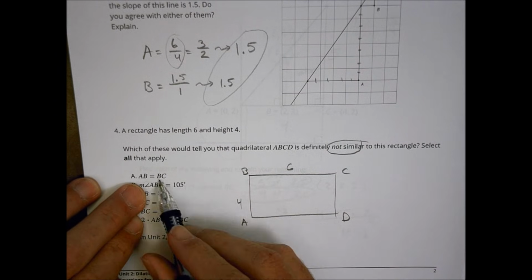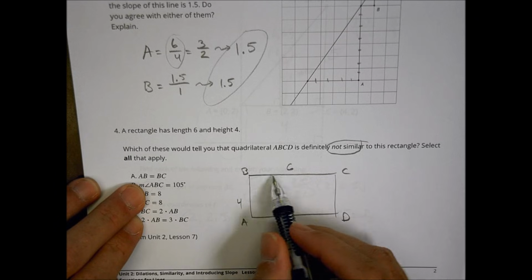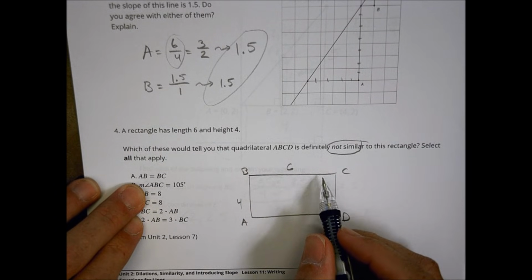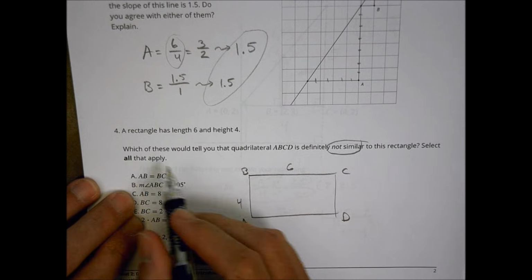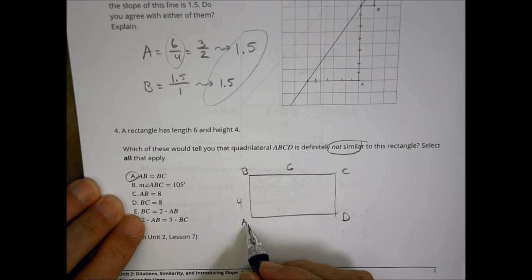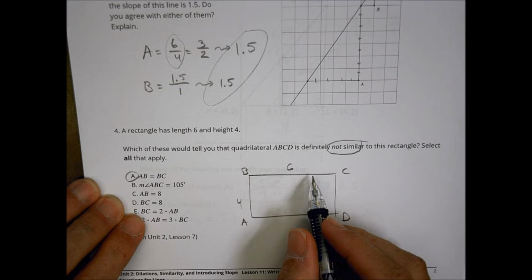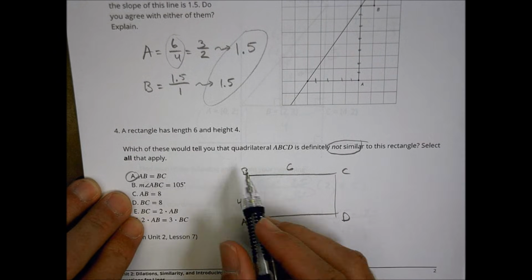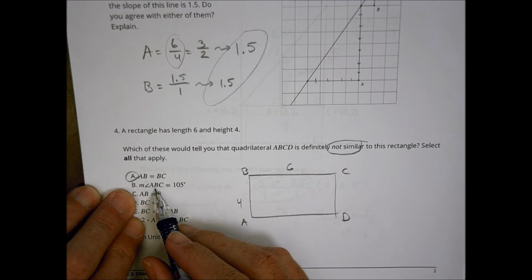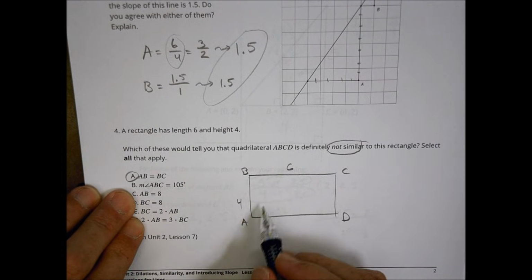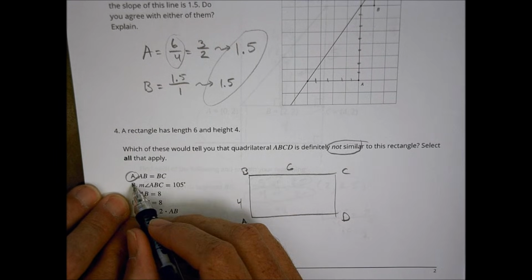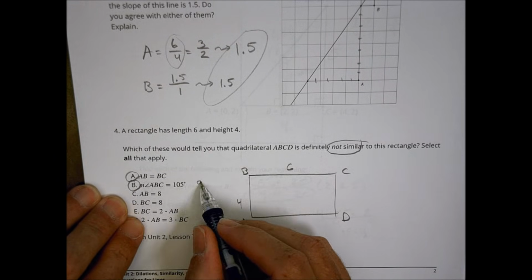AB equals BC. Does that prove that they're not similar? Yep, that proves it's not similar. If AB equals BC, then we have a problem, and that's not going to work. Not similar. And measurement angle ABC equals 105. If you had ABC equal to 105, then that would not match our rectangle, and so we would say not similar because ours are all going to be 90 degrees.